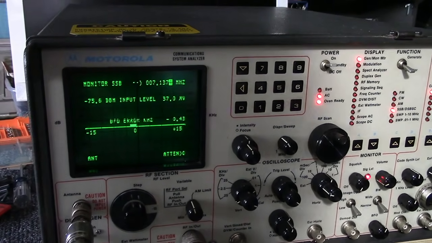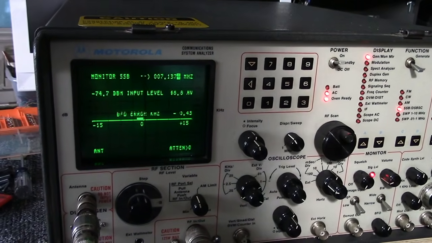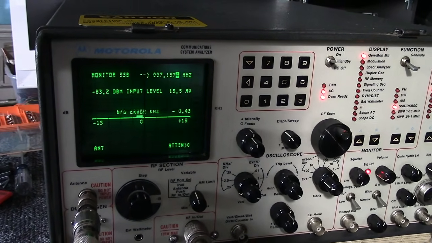Anyway, it's about 6 o'clock p.m. Central Standard Time. So 40 meters starting to come up a little bit.